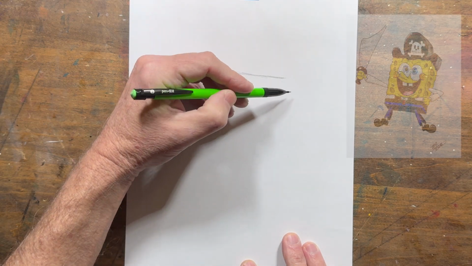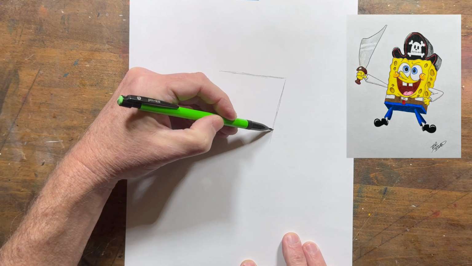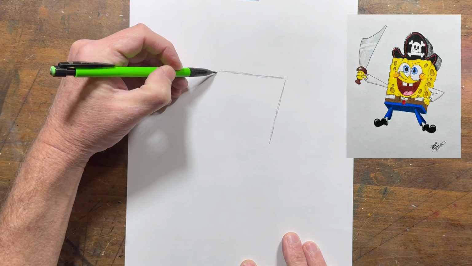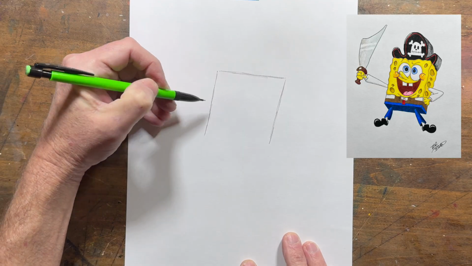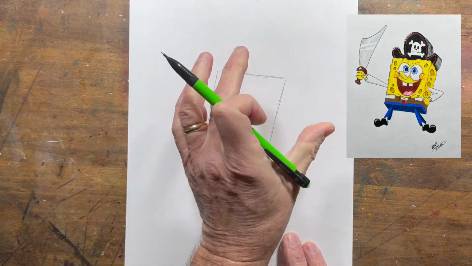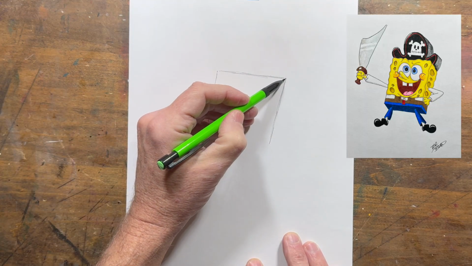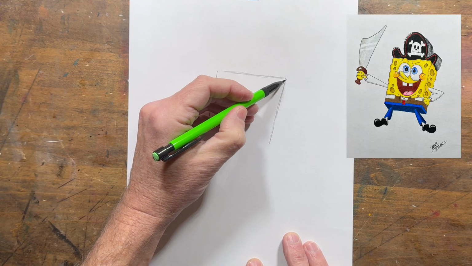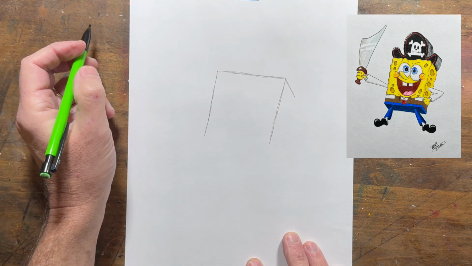And we're going to draw, well, actually, a rectangle. And I'm going to come down slightly slanting outward on each side. Kind of see how it's leaning a little bit on an angle? Okay, good. Now we're going to come up from the top here and draw a line that points down the other way, like that.